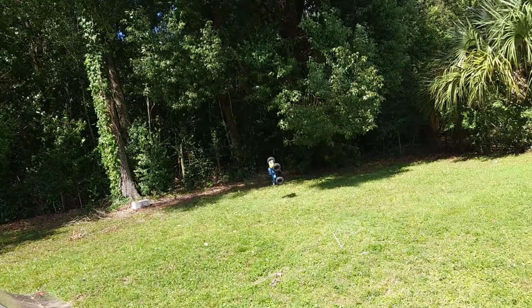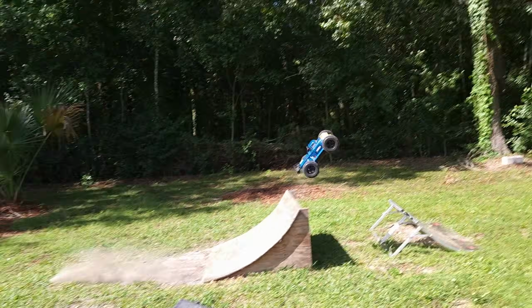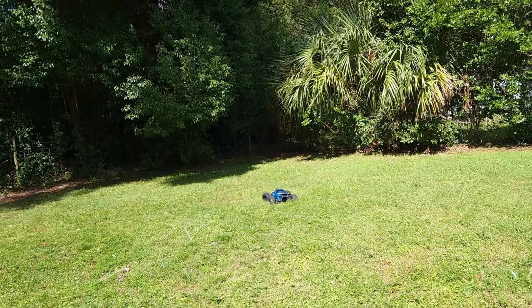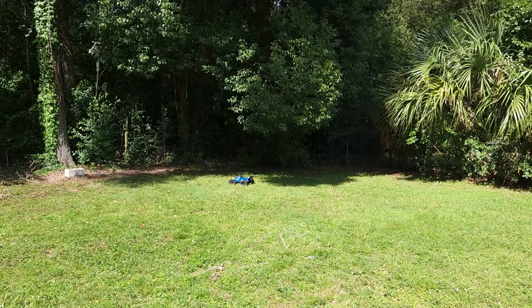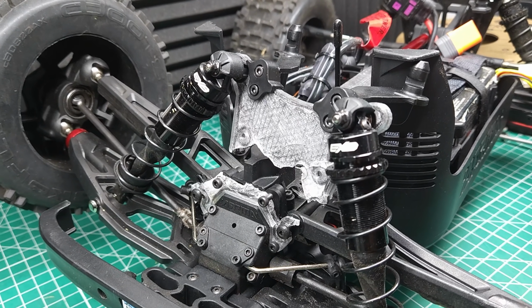Big hit on the front. I want to try and get it on one tire and get an off camber hit. Kind of hard to do. Oh, it's okay, something broke. And yeah, it broke in a big way, but not necessarily in a surprising way.